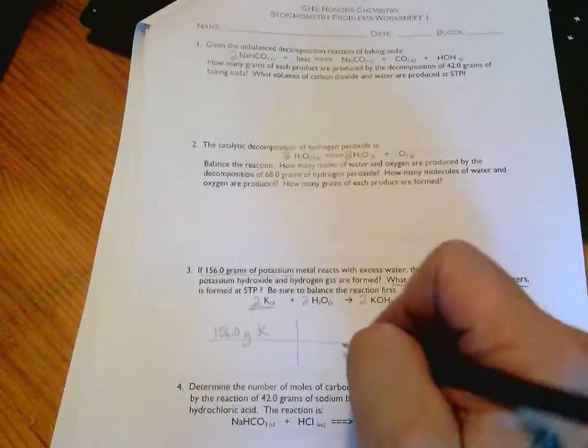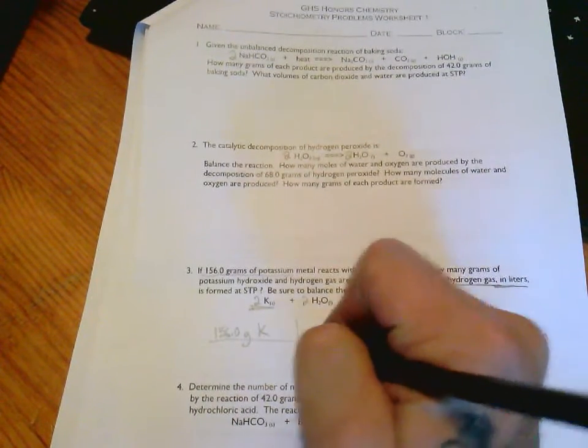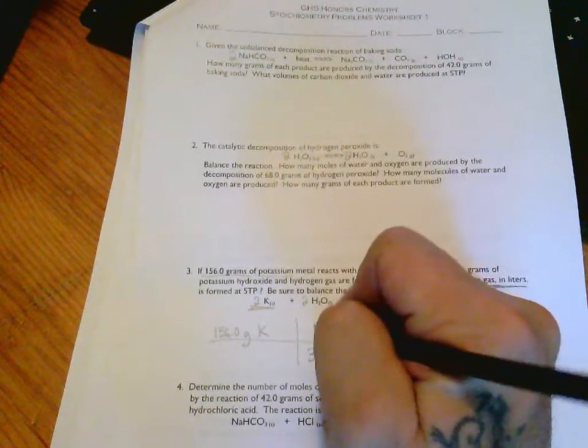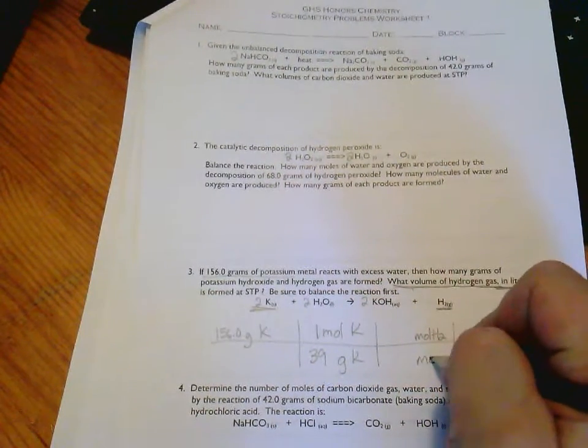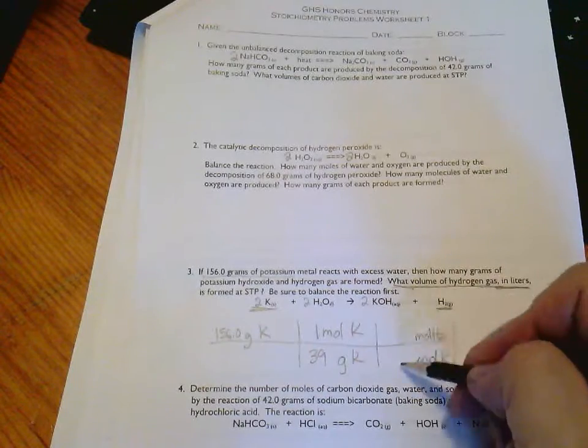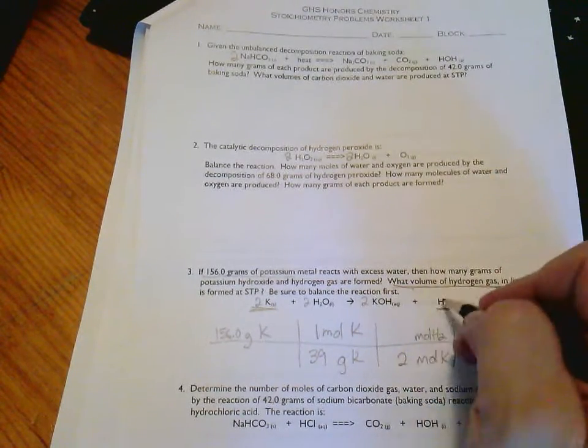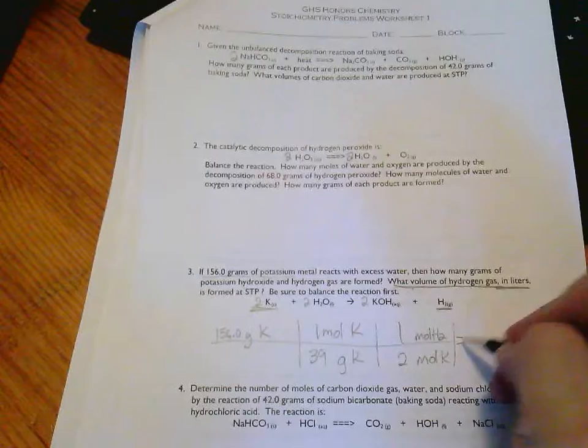Grams potassium, and that is 39 grams per 1 mole potassium. This is mole of potassium. This looks like the heart of the problem: 2 moles over 1 mole equals.